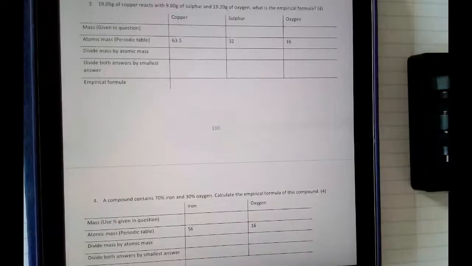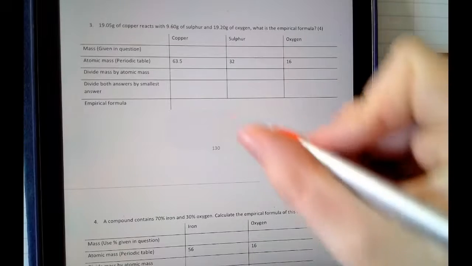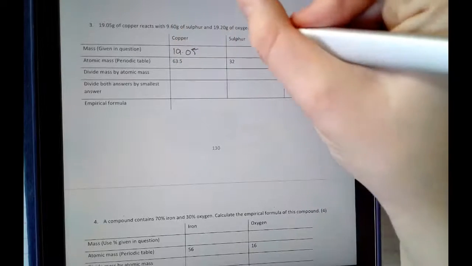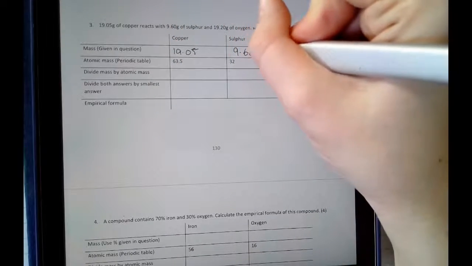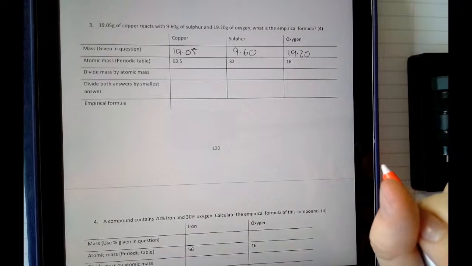In the next example, I have got 3 elements present, copper, sulfur, and oxygen. The masses, again, given to me in the question. So I've got 19.05 of copper. Sulfur, I've got 9.60. Oxygen, I've got 19.2. Atomic mass, I'm getting them from the periodic table. The big number from the periodic table.